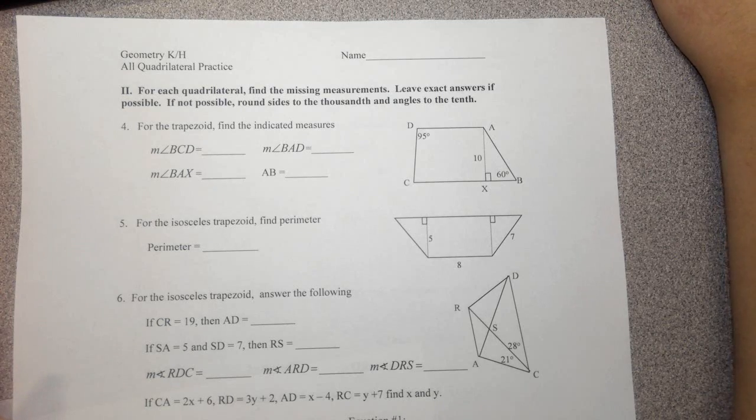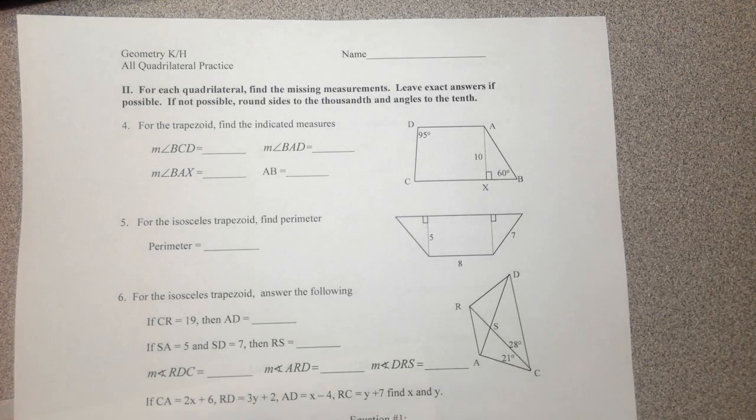Alright, this is the Quadrilaterals mixed practice. Ladies, if y'all have questions, don't be scared to ask.